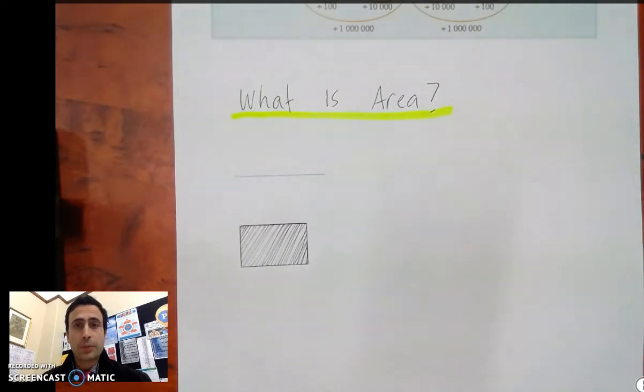So, as you can tell already by what you see in front of you, this unit is going to be based on area, and we're going to learn all different things about area. But I think what we really should cover first is, what is an area? What is an area compared to a distance, compared to a volume?